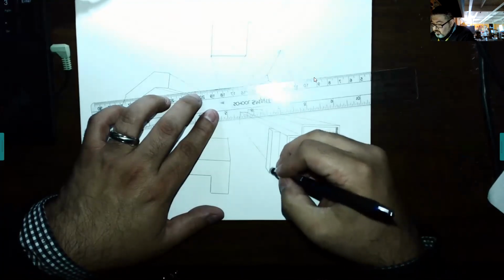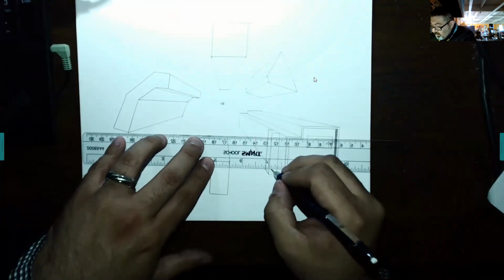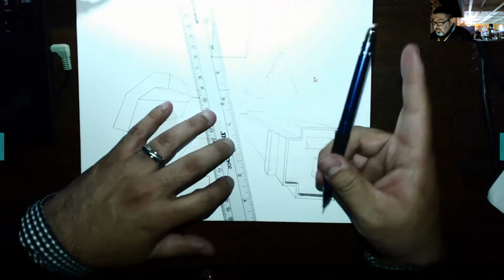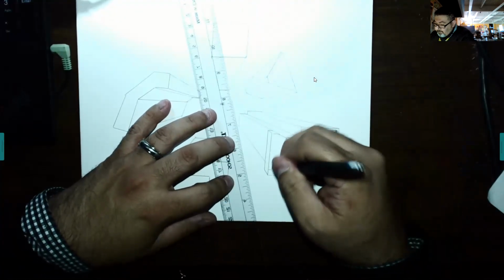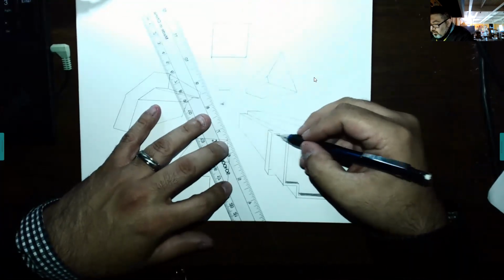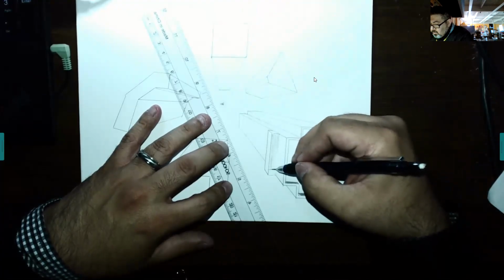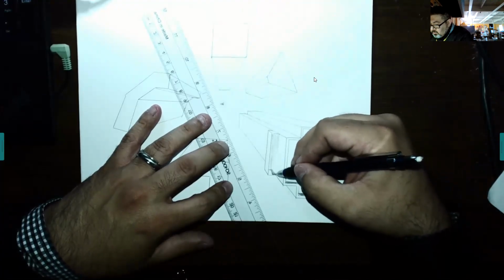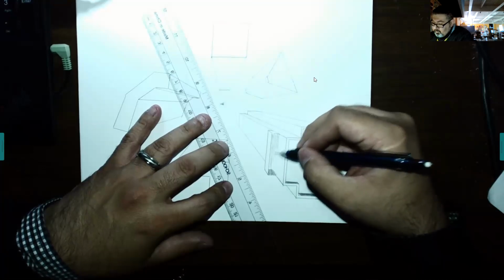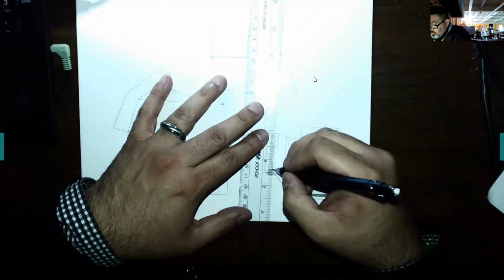All right, so we're not going to see that. And then we want this part to attach to our building. So there we go. So here's our floor. Here's our side here. Here's our floor that attaches to the actual building.